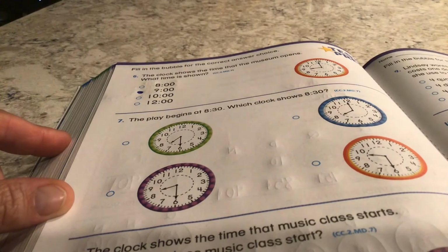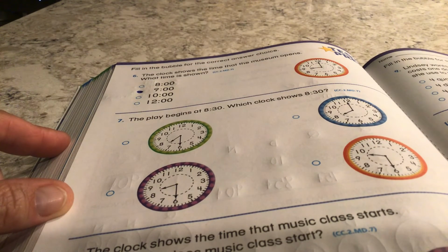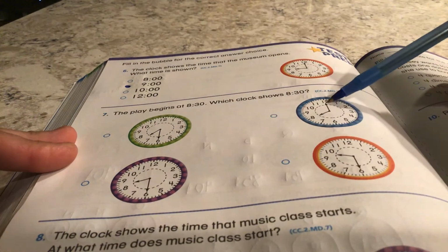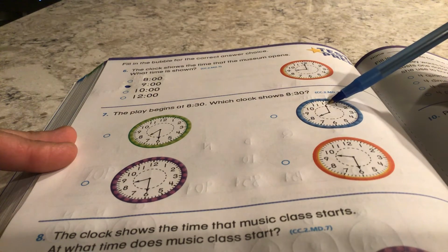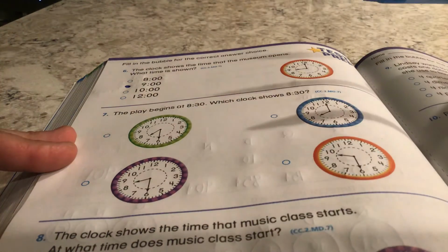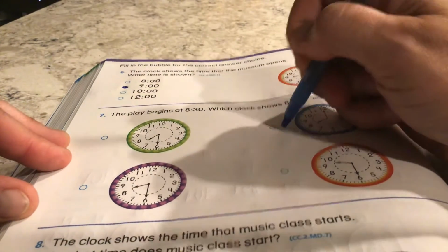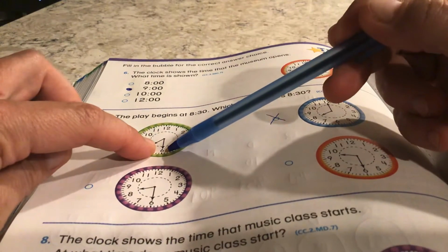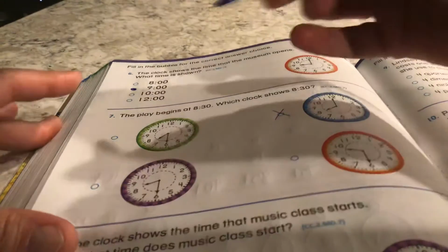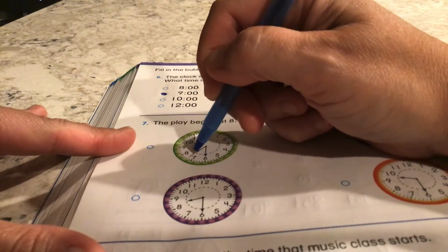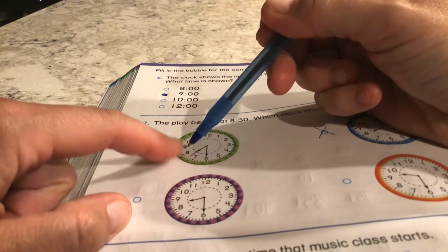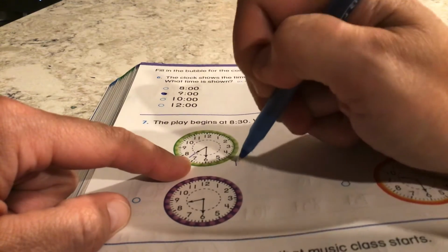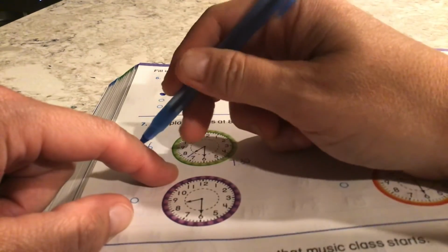Okay. Number 7. The play begins at 8:30. Which clock shows 8:30? Well, I remember something. I know that when the big hand is up here at the 12, it's o'clock. And I know when it's down here at the 6, it shows 30. So let's see. I know it's not this one here. That one shows 8 o'clock. It's not that one. This is down here at the 6, this one, and this one. I need to show 8:30. Let's see. The hour hand is between the 7 and the 8. That means that it passed 7, but it didn't get to 8. This clock shows 7:30. Nope.